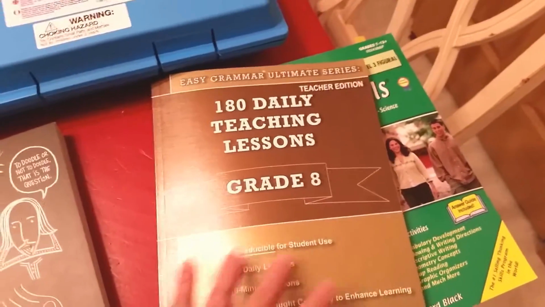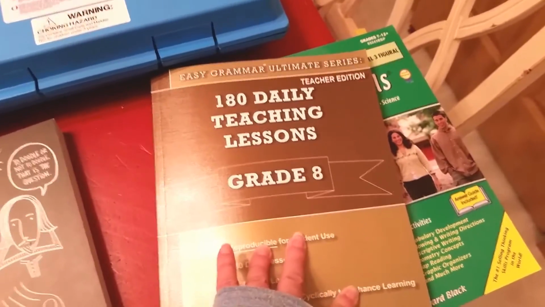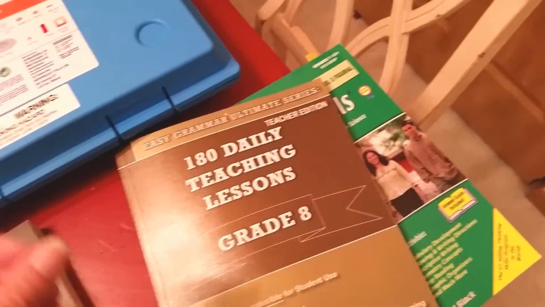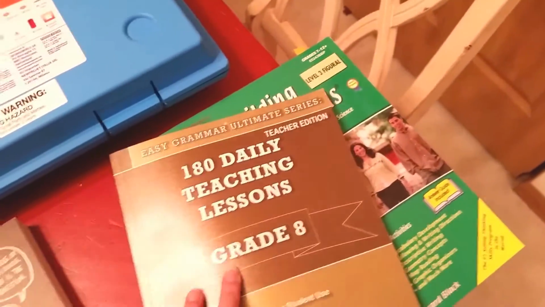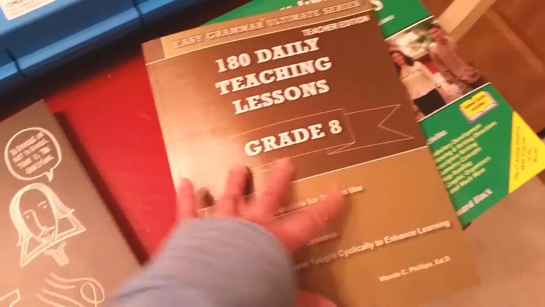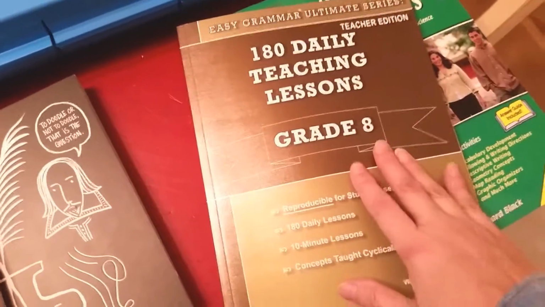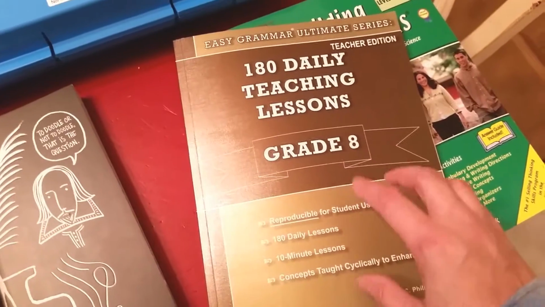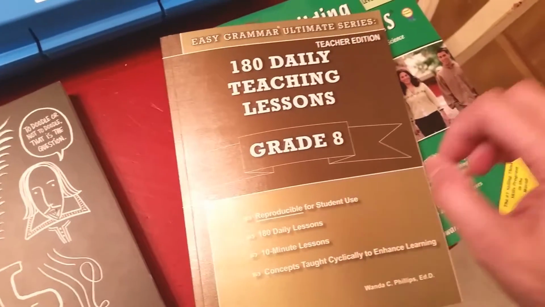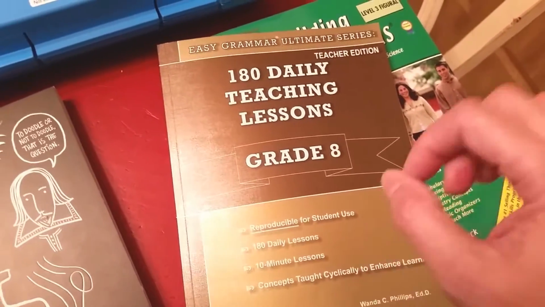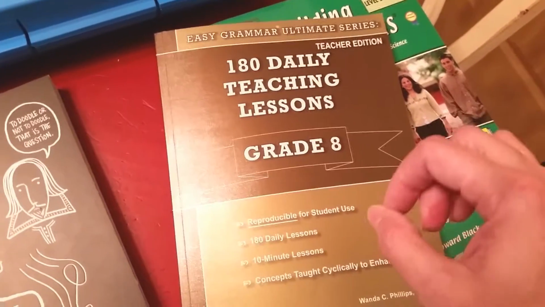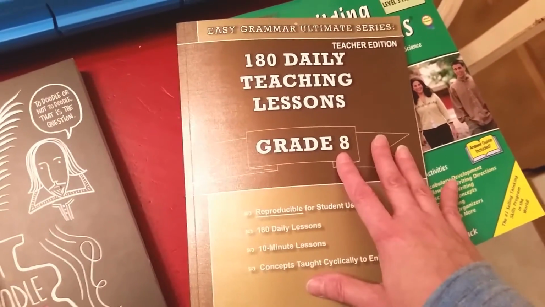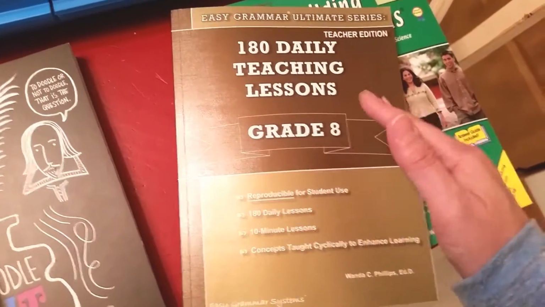Easy Grammar. Love Easy Grammar. Really, I can't even tell you how much I love Easy Grammar. There's no sentence diagramming in it, but it goes into a lot of depth into grammar. And this is one of the grade level ones. This is grade 8. In 7th grade, they offered Easy Grammar Plus, which is honestly a more thorough overall grammar course. If your student needs a really good start to finish grammar course, I would go with that one.